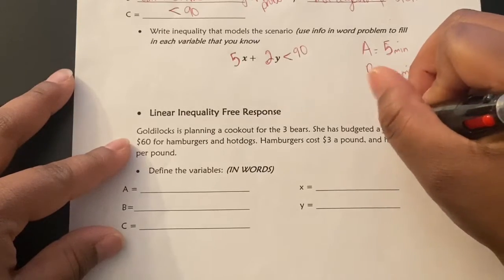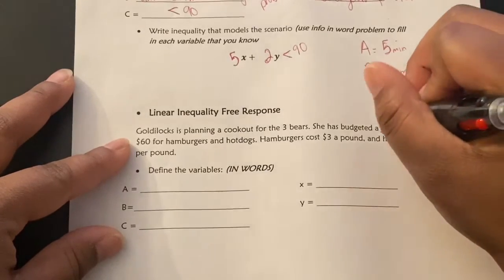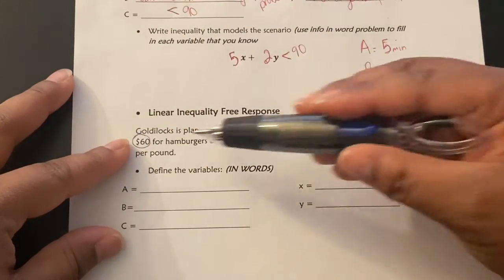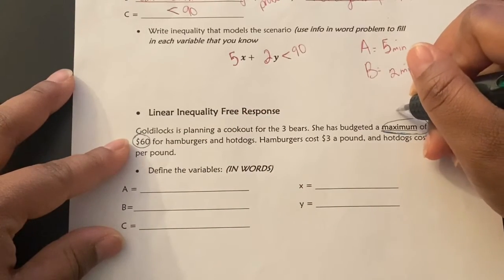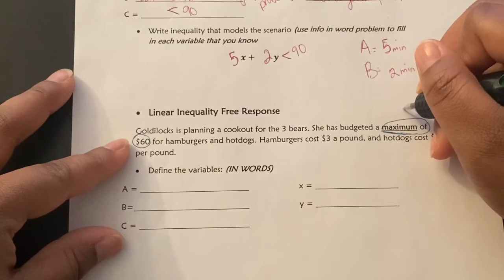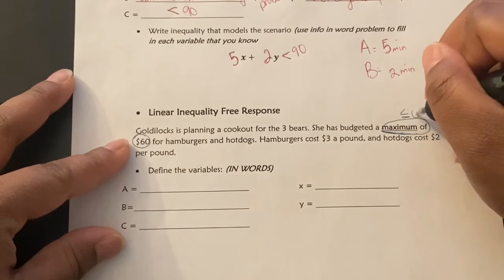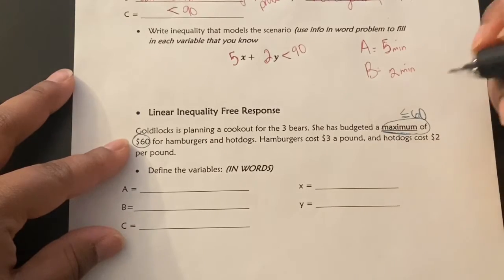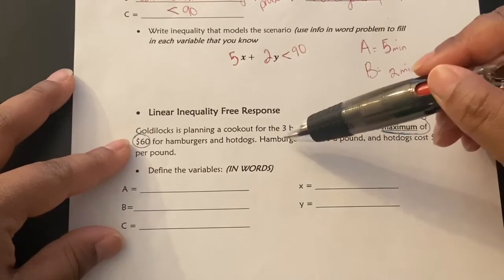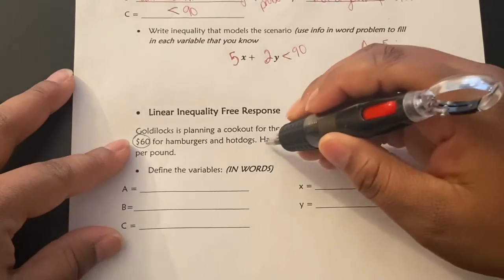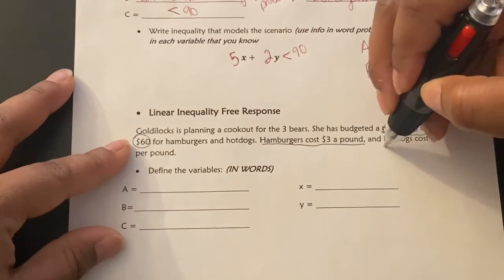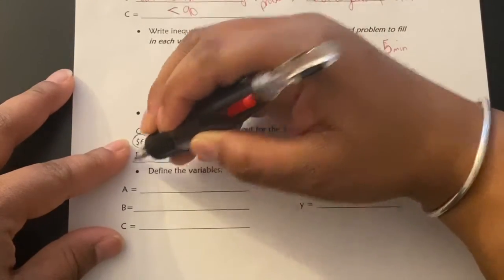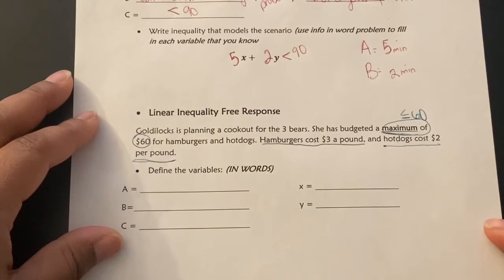So a maximum of $60. This is important. Maximum $60. What does that mean? That means that $60 is the largest amount that she wants to spend. So we want it to be less than or equal to 60. Hamburgers cost $3 a pound. Hot dogs cost $2 per pound. All this information, make sure you're underlining or highlighting whatever you have access to.